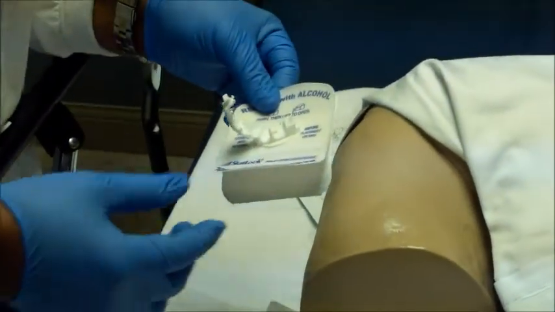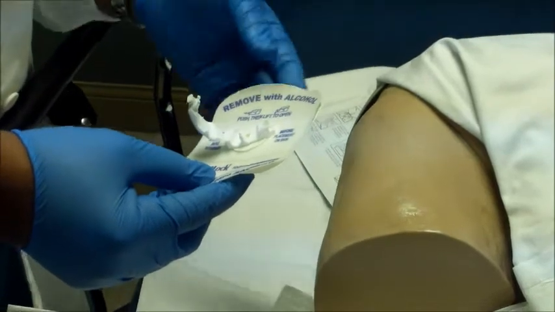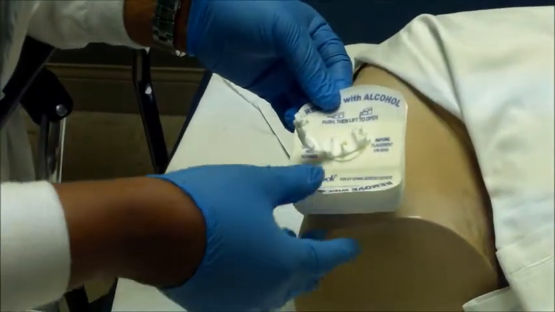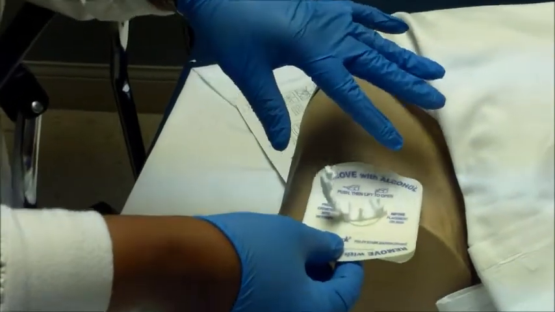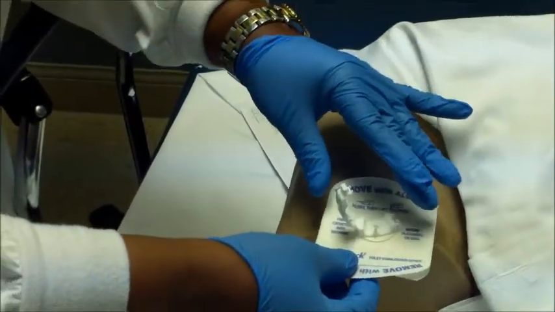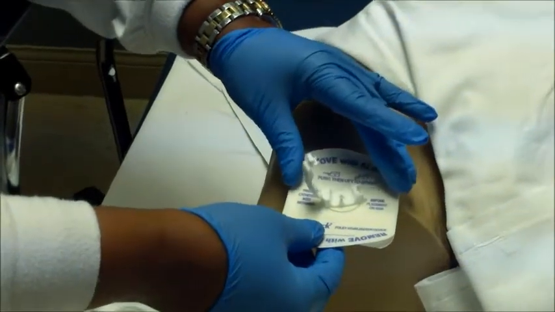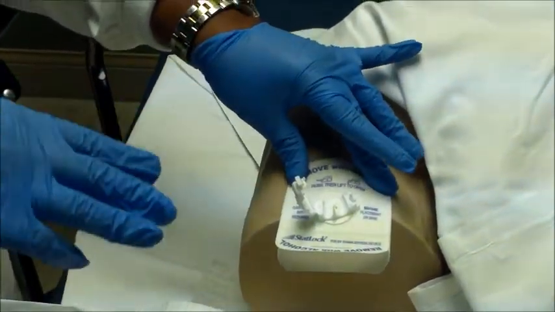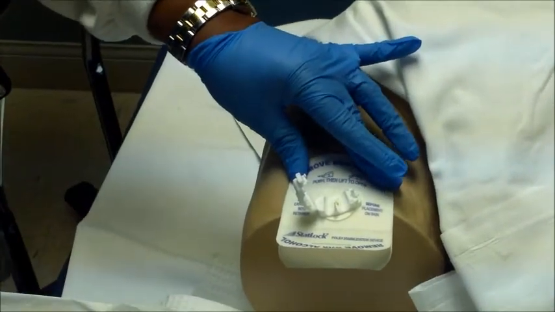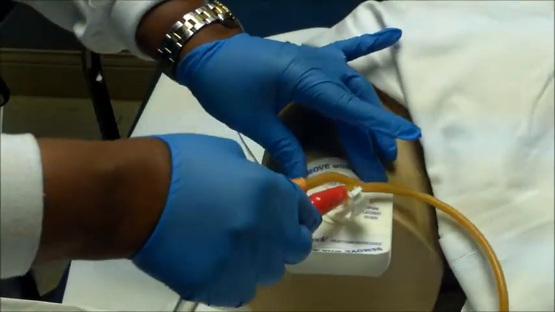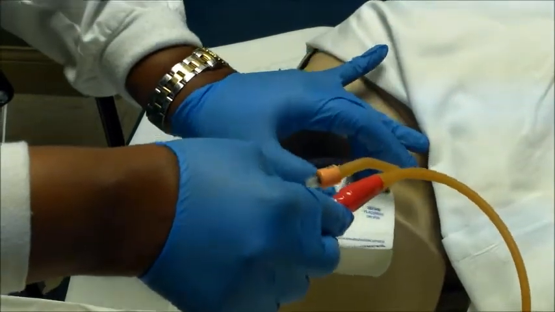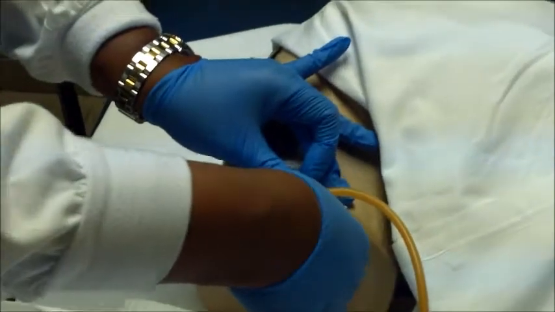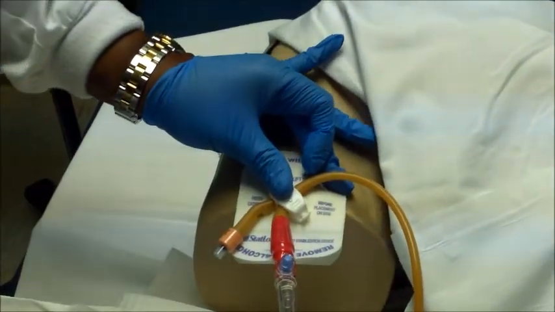You want to do a location and place it. You want to make sure that you have enough room with the Foley catheter. You want to place it on the inner thigh, more towards the left, closer. Now I want to remove this. Once it's placed and once it's secure, you want to lock down the Foley. Okay, and it's locked in place.